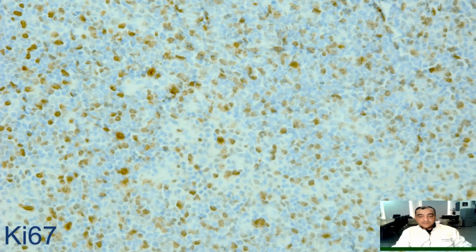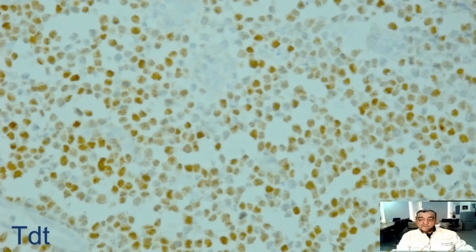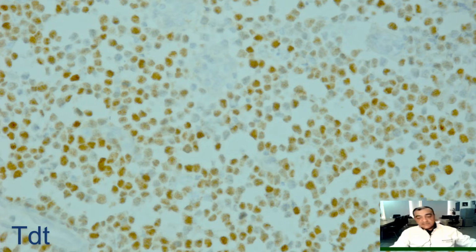Of course, high Ki67 labeling shows that we deal with an aggressive tumor, and it's typical for acute lymphoblastic leukemia cells. The next immunostain which must be included is the marker which shows the blastic origin of the tumor cells.